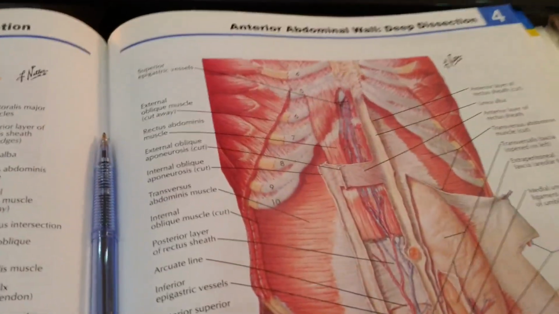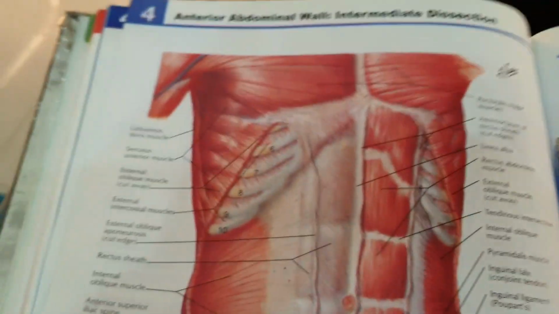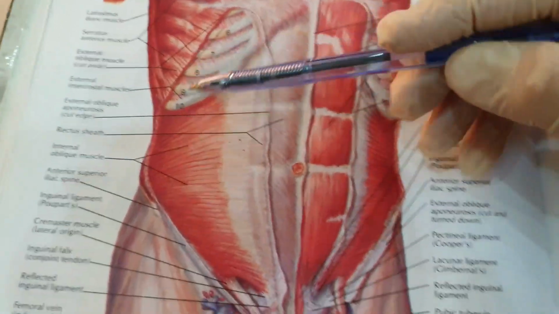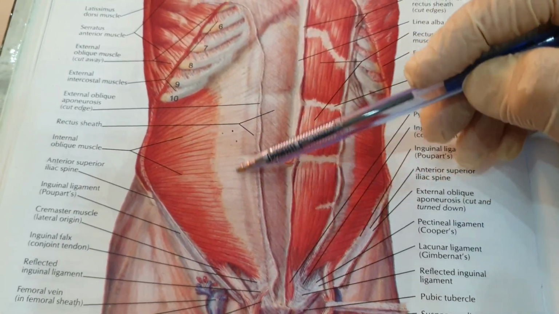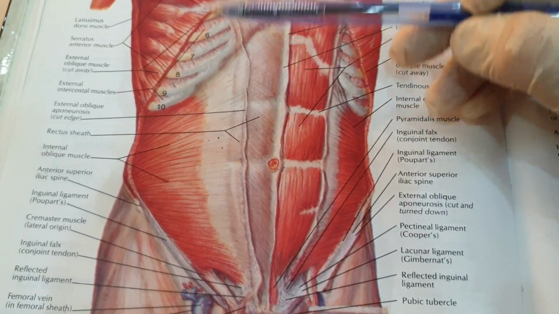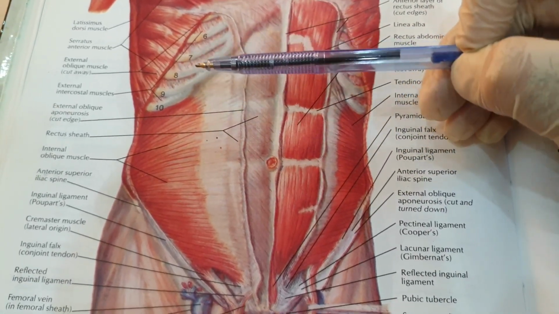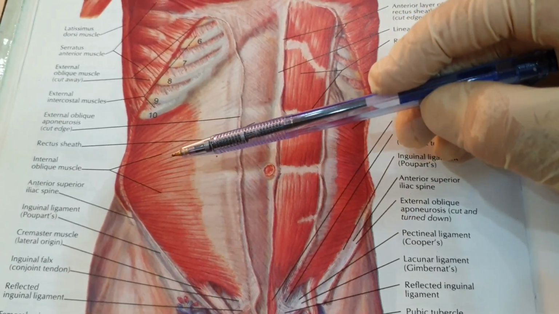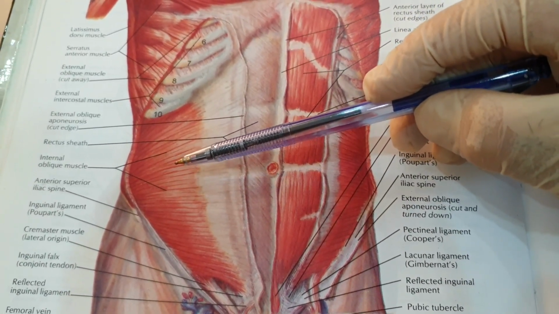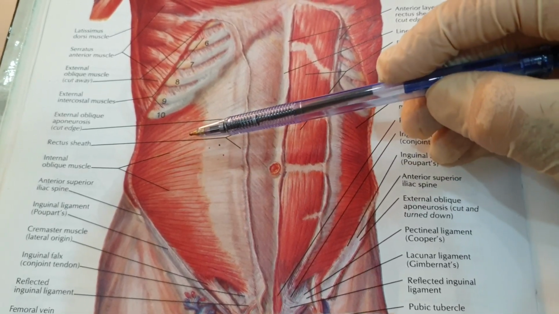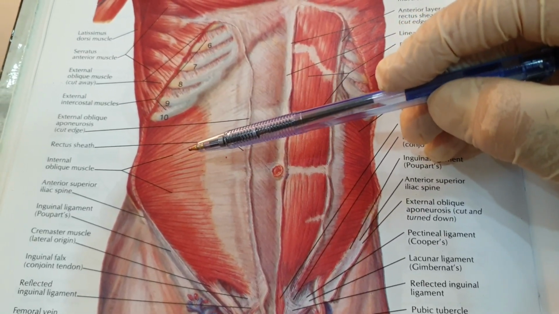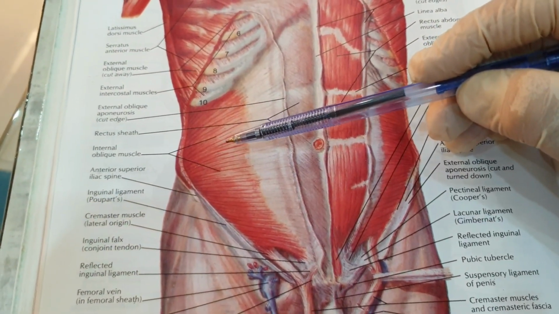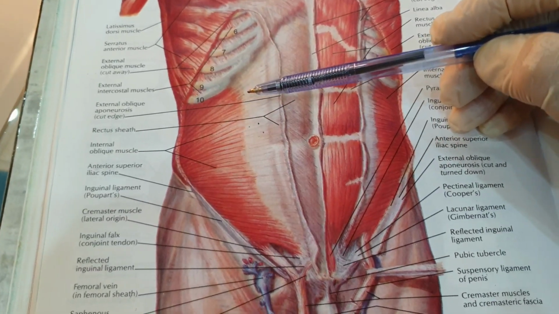So in this diagram you can see that the external oblique muscle has been cut. This is the cut end of the external oblique, and now the muscle which is exposed is the internal oblique. So the outermost layer of the muscle is the external oblique. Once you remove the external oblique muscle, you can see the internal oblique muscle below it. Notice the fibers of the internal oblique. They are running in the opposite direction to those of the external oblique. External oblique fibers were downwards, forwards and medially, but these fibers are upwards, forwards and medially.